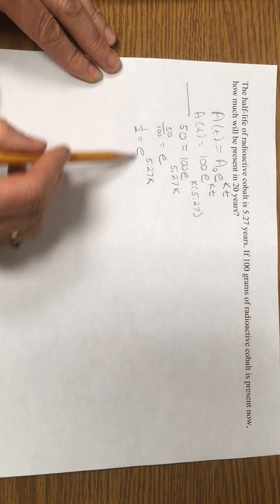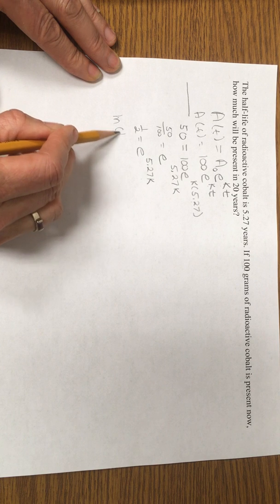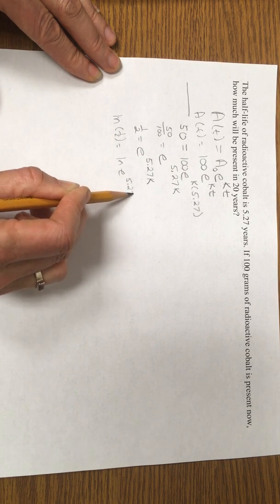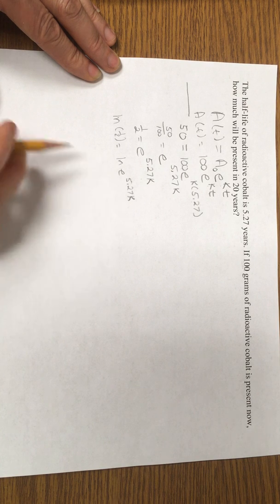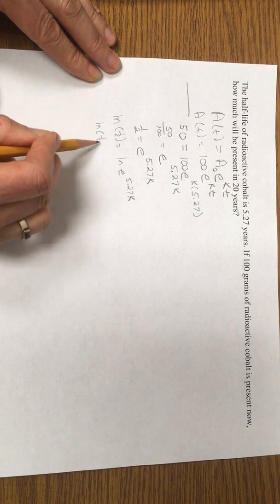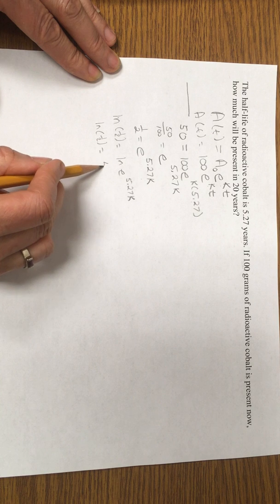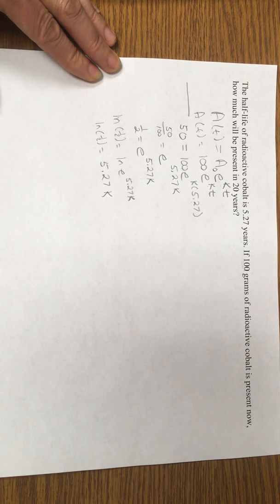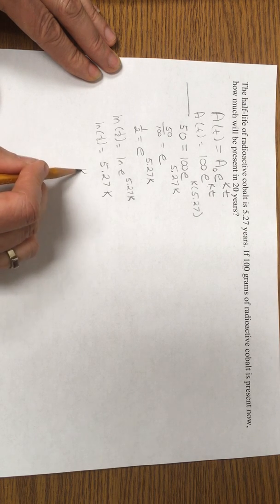Okay? But now to solve this, we need the natural log of both sides to undo our exponential. And since our exponential has base e, it works out very nicely that the right-hand side is just going to be the exponent, 5.27k. And now to solve for the k value, we divide.